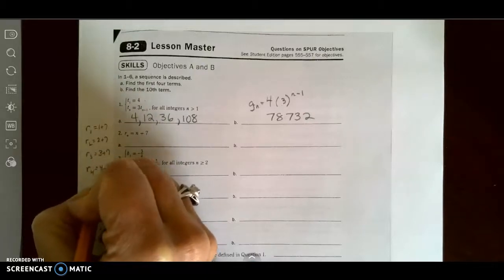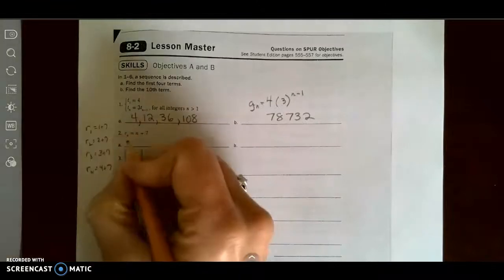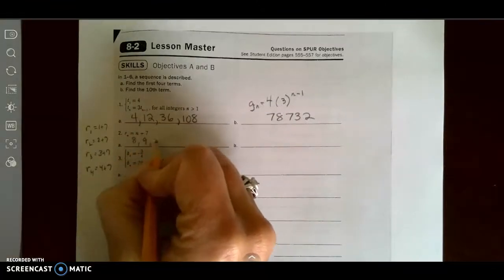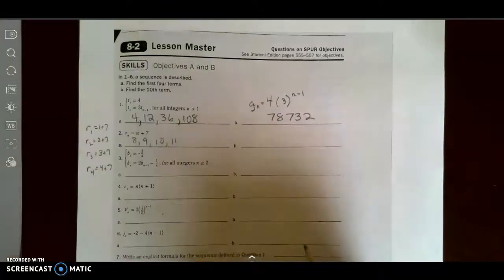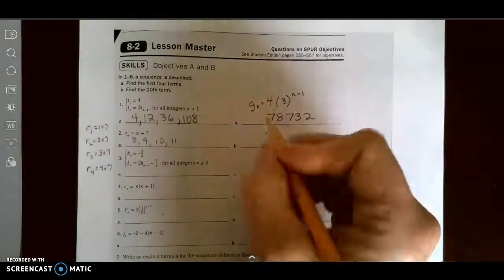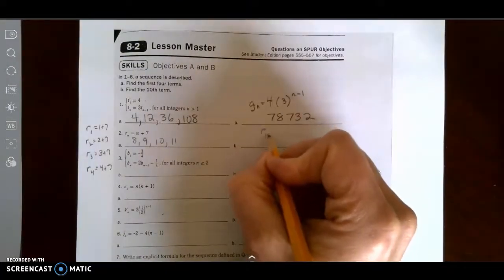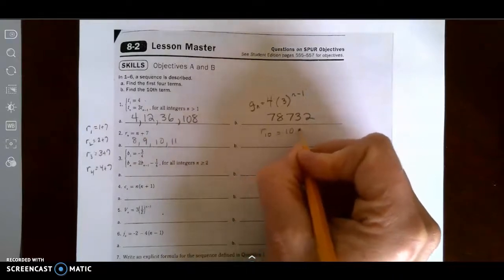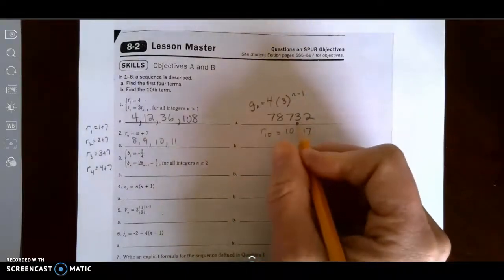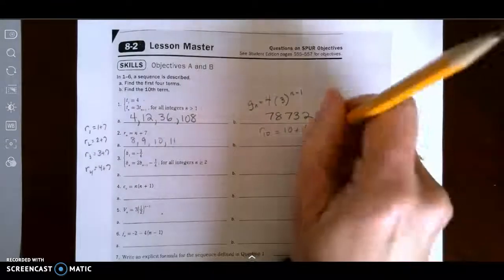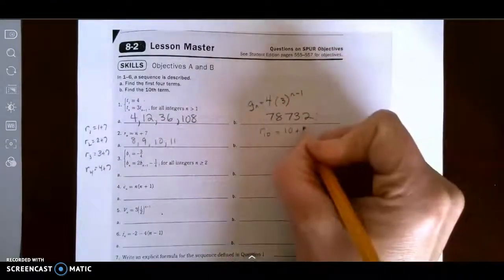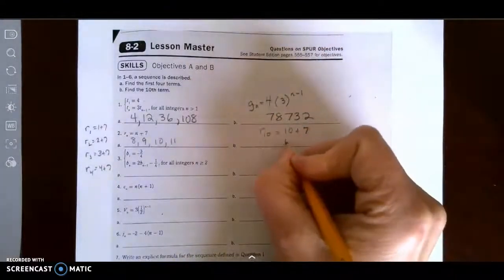R sub 4 would be 4 plus 7. So I have 8, 9, 10, and 11. Therefore, the 10th term, R sub 10, will be 10 plus 7. I didn't mean to write plus 17. I meant to write plus 7 and say equals 17.